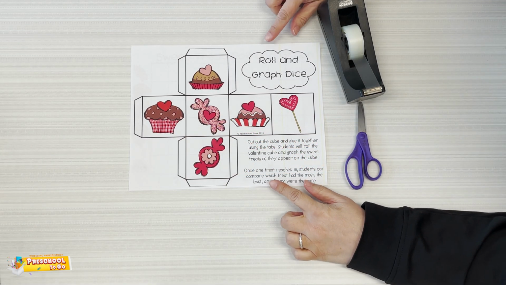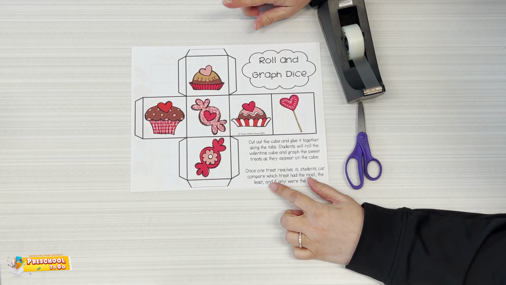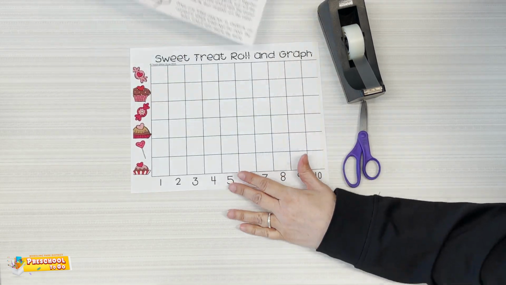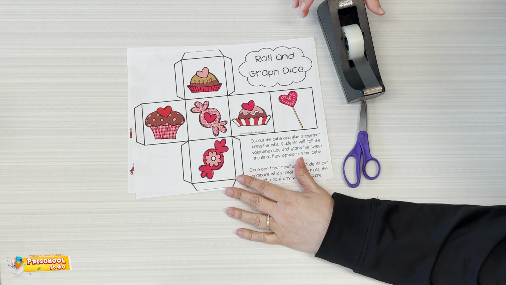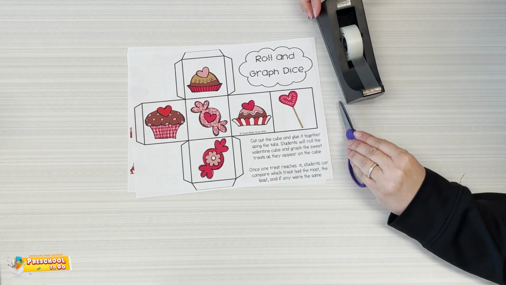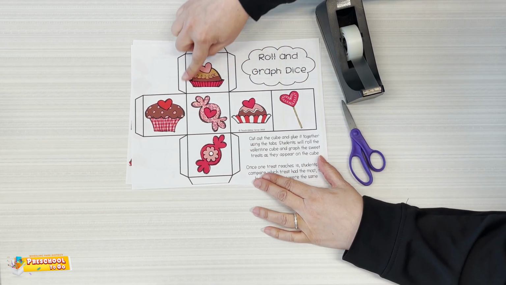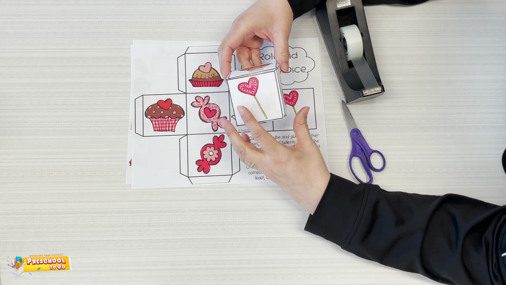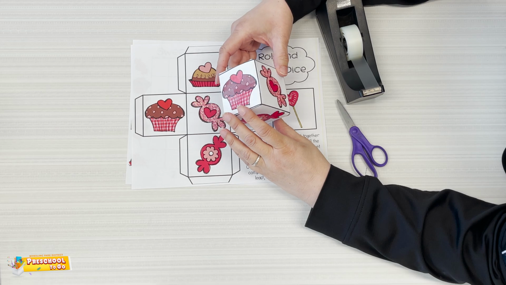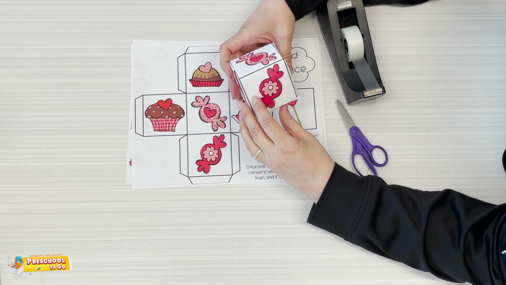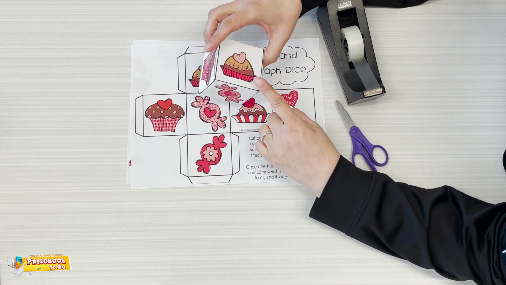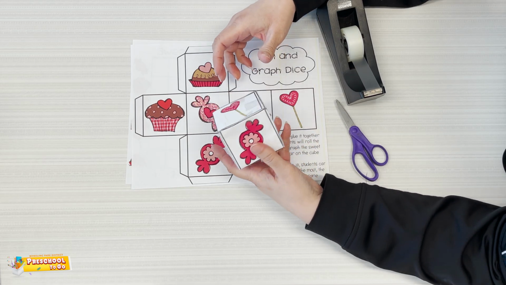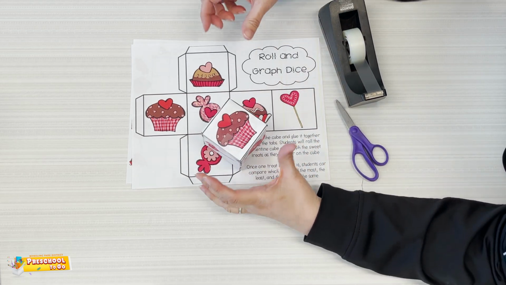Friends, this is a fun game that you can play with your family. You need these two pieces of paper, which I'll explain in a moment, some tape, and a scissors. This is a dice that you're going to cut out, and after you've cut it out, it's going to look like this. There's lollipop, cupcake, candy, more different kind of candy, and another kind of cupcake. And it's a dice that you can roll.